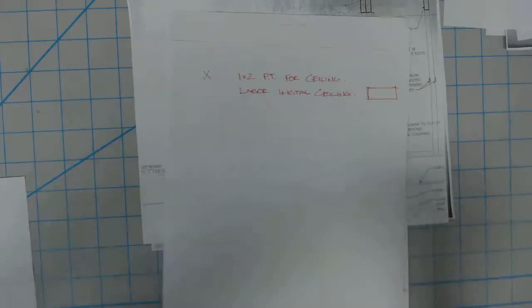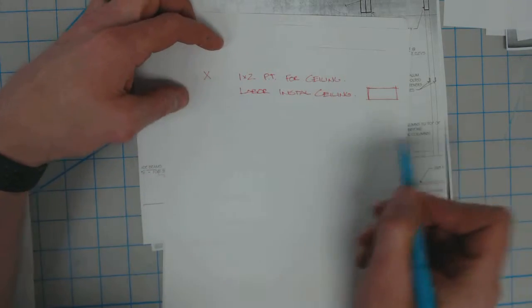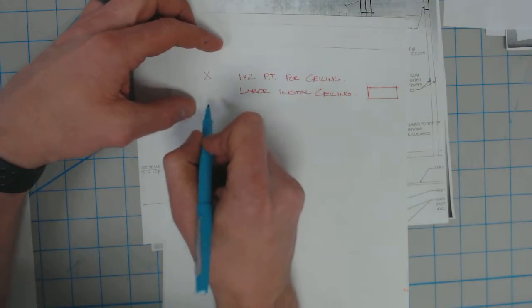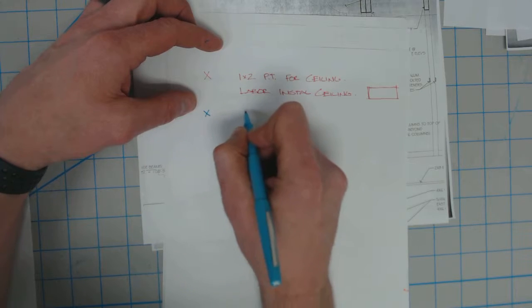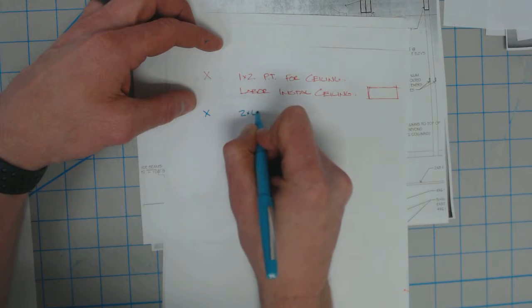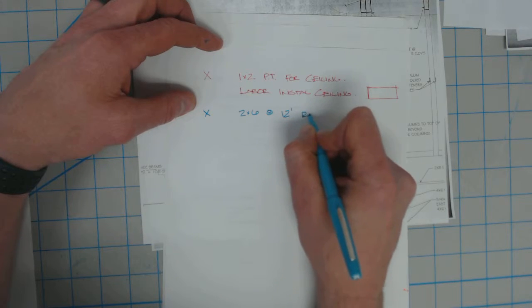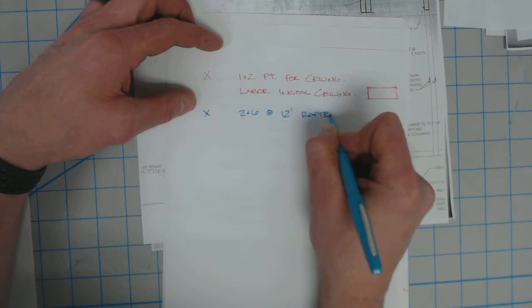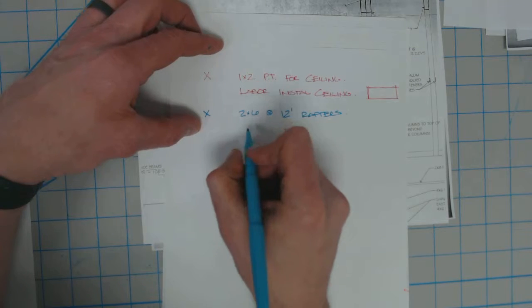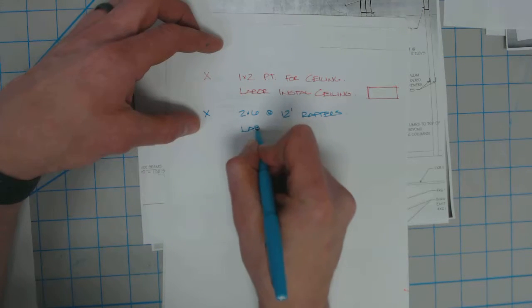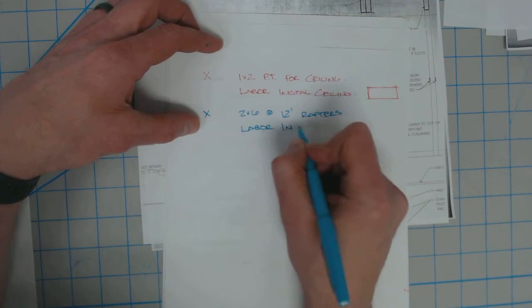of material, or we need to add something into our tally sheet for the material. So we are going to have X number of 2x6s at 12 feet for our rafters. And then we're going to have labor to install our rafters.